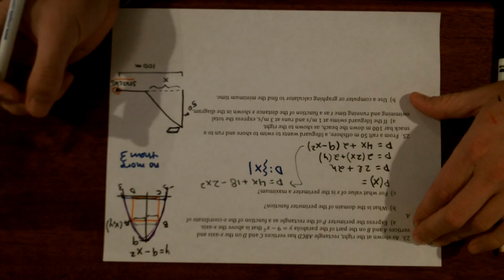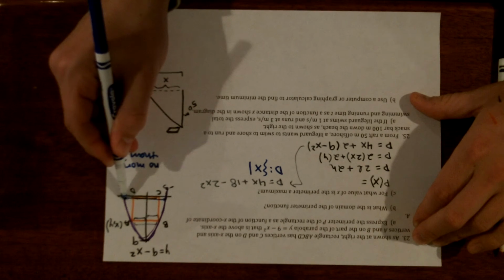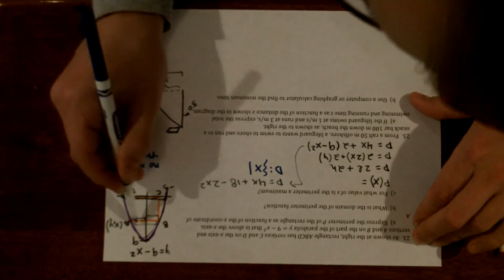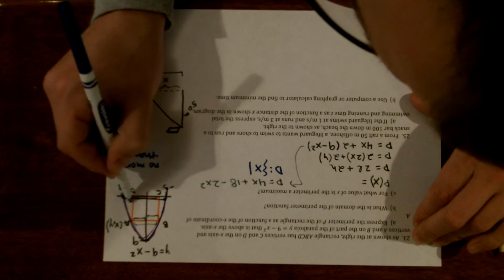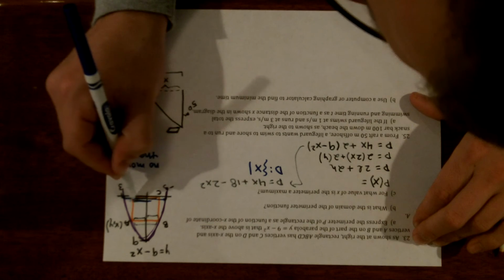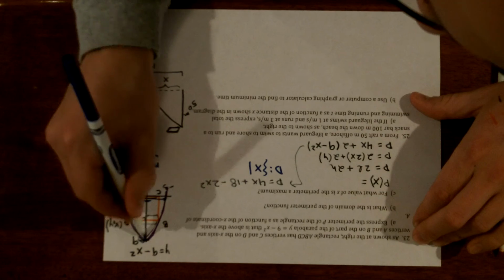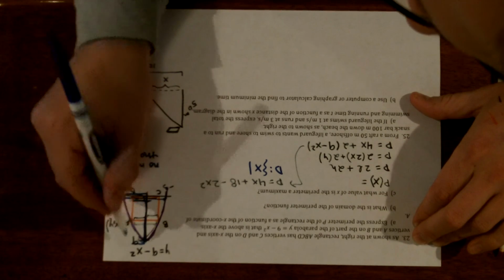If we think about how small we can get, we can't go negative, because if we were to go negative, our rectangle would have to cross over, and that doesn't make any sense. So we're just looking at this side of the parabola.